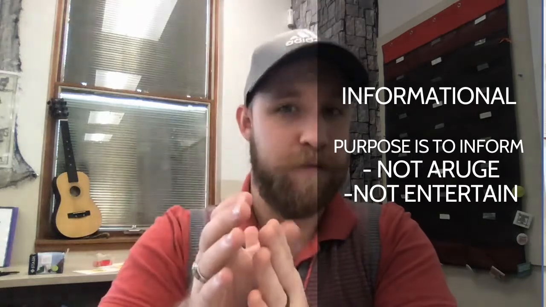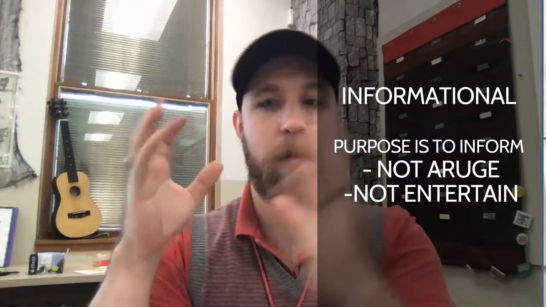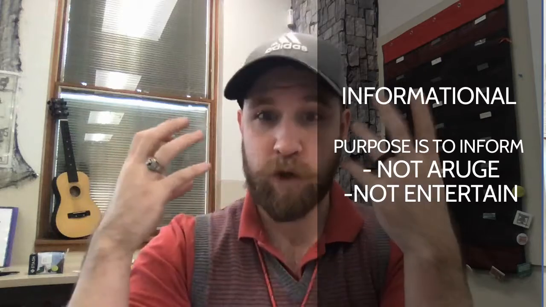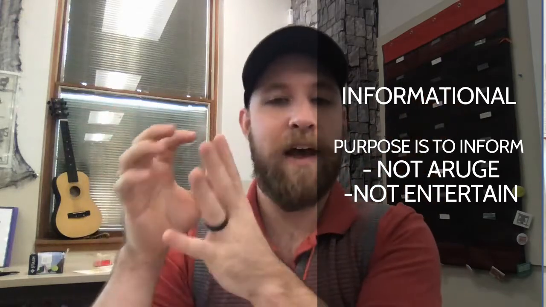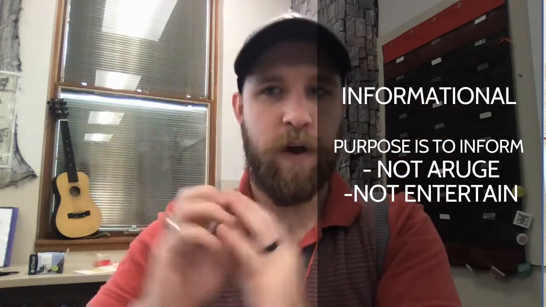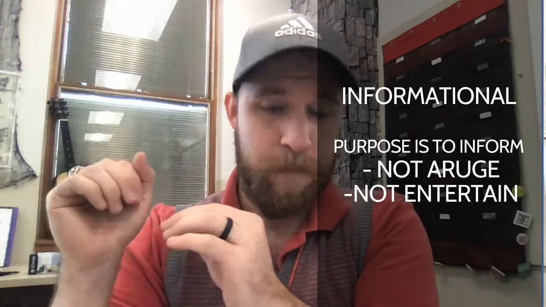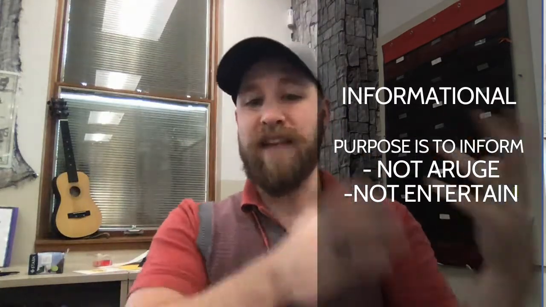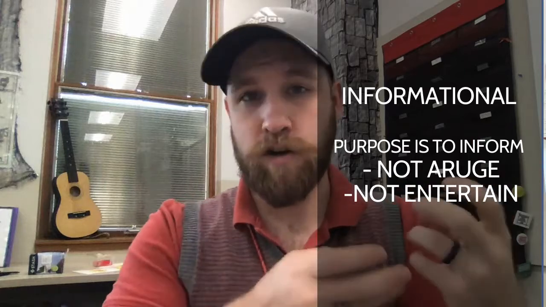In an argumentative paper, you have to use complex ideas like ethos, pathos, and logos, which we're not covering right now, but trust me, they're complex ideas that help you prove something, okay? In an informational paper, you don't actually have to prove anything. You just have to present the information in a way that's easy to understand.